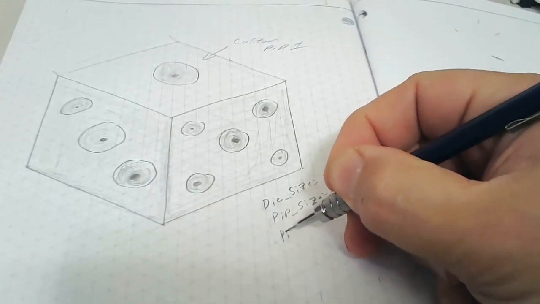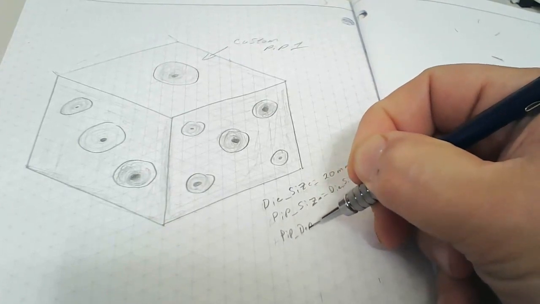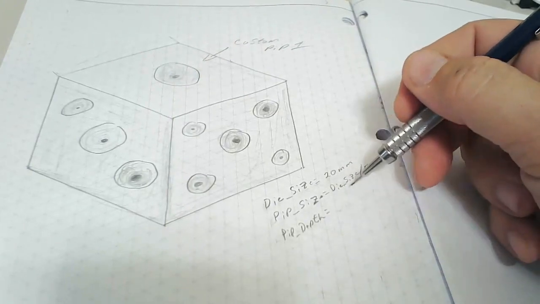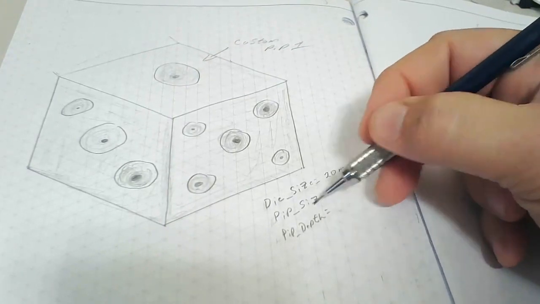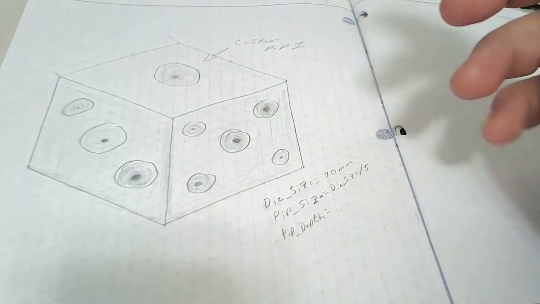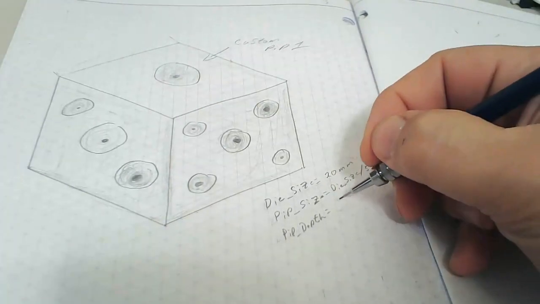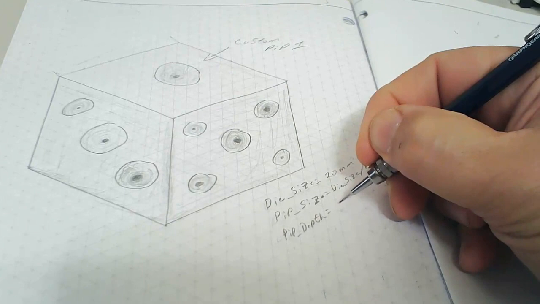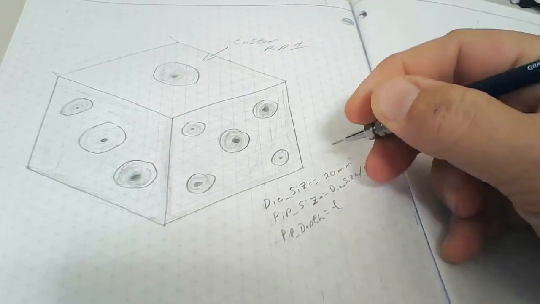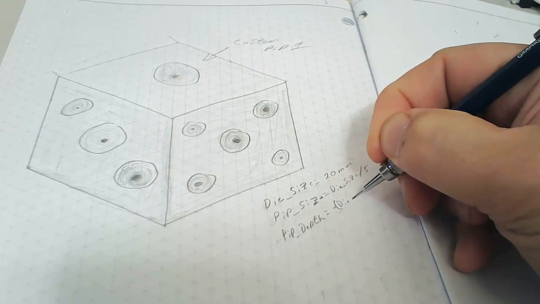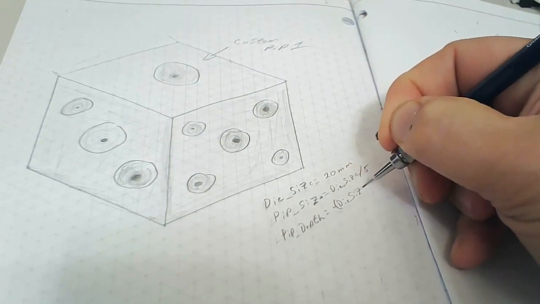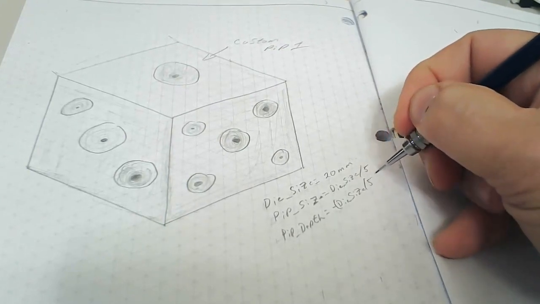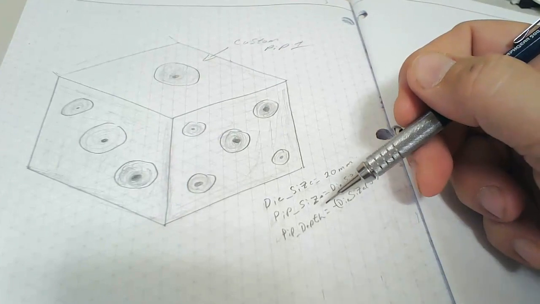Next, my pip depth is going to equal the same. I'm having the same size as pip size, and I could put in here pip size, but I'm actually going to do everything off of die size. It makes it a little bit more adjustable if I need to go back and change things later. And since I want these things to cut into the die as opposed to coming out of it, it's going to be a negative. So I'm going to do negative parentheses die size divided by 5, close parentheses. That's my pip depth.